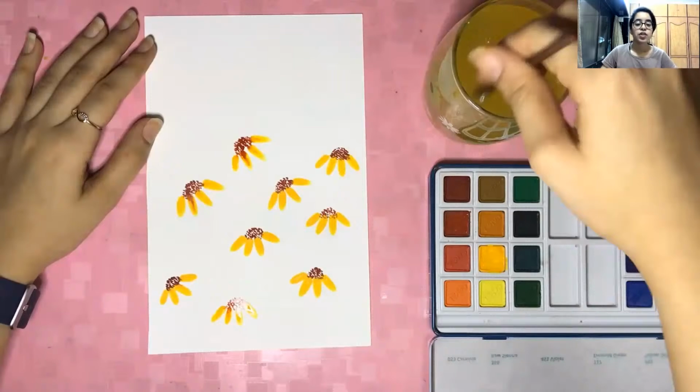Okay, so if you see, I've just painted a few of these daisies on the sheet, and now they still look a little incomplete to me. So what I'm going to do is go ahead and add some stem and leaves to the flowers as well. So again, we are going to dive into a different kind of brush stroke. Make sure you're all following it carefully, and once I repeat it, only then you're drawing it for yourself, okay?